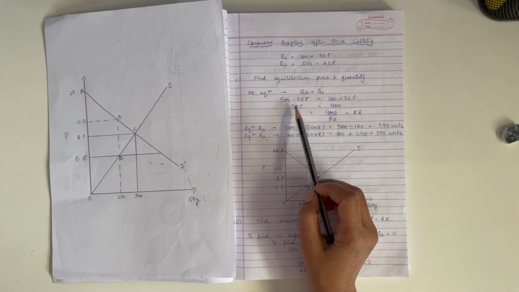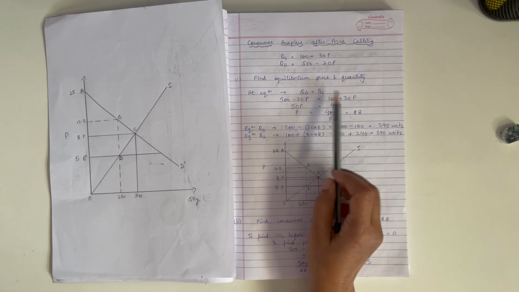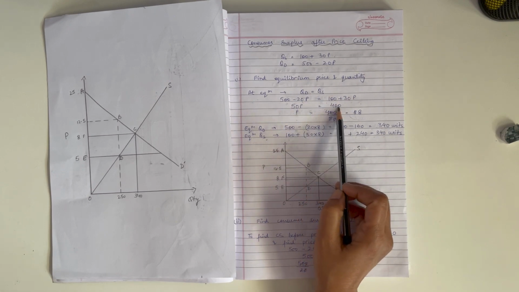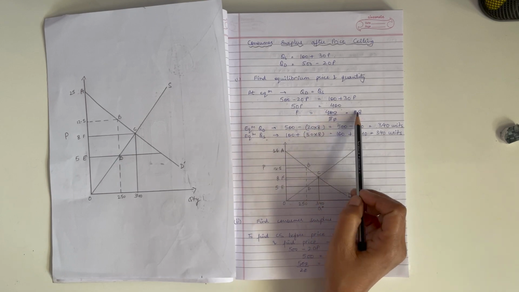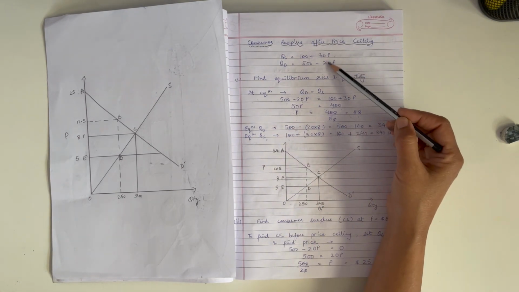I'll take the variables on the one side. So I get 50p equals 400 and p equals 400 divided by 50. So that gives me $8. Right? So that's my equilibrium price. Now I have to find equilibrium quantity. And that I can find by substituting my equilibrium price in any of the equations.